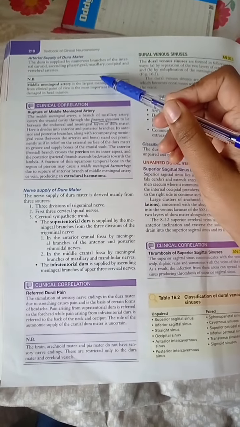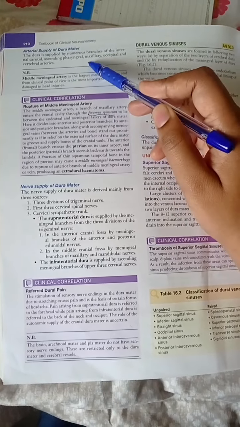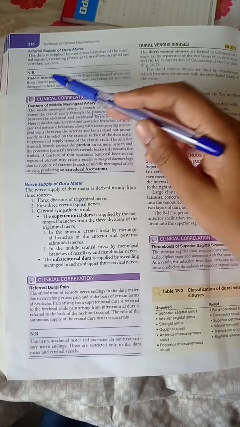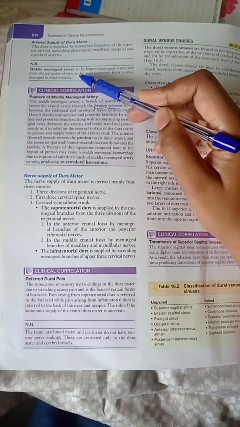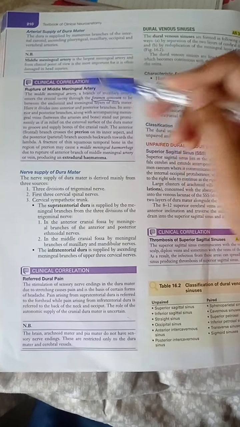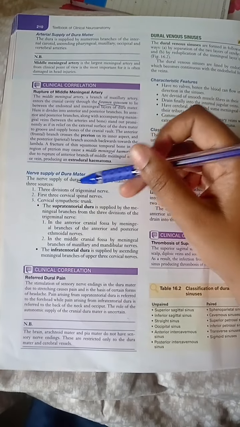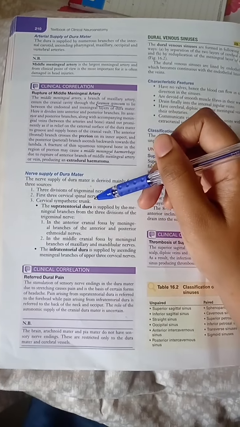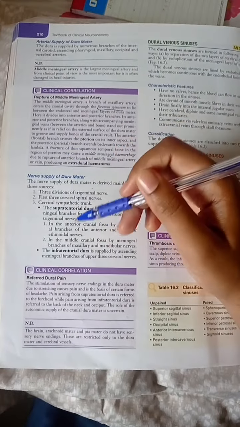This table shows the shape and the venous sinuses enclosed by the various folds of the dura mater, and the arterial supply and nerve supply. Arterial supply is mainly by the internal carotid, ascending pharyngeal and maxillary arteries. A branch of the maxillary, the middle meningeal artery, is of very important clinical significance, because if anything happens to the artery at the site of the pterion, it can cause extradural hematoma. It is very important. Next is the nerve supply. It is by the trigeminal and the cervical spinal nerves and the cervical sympathetic trunks.